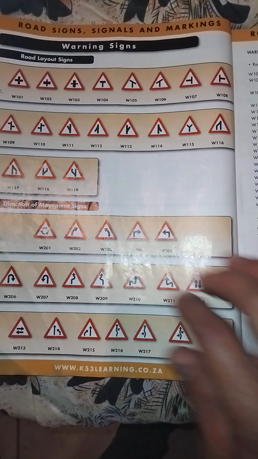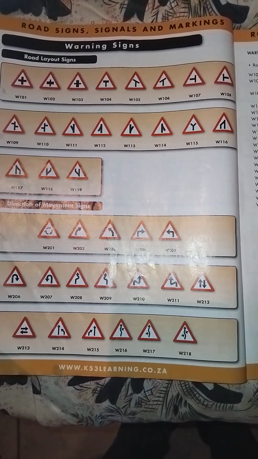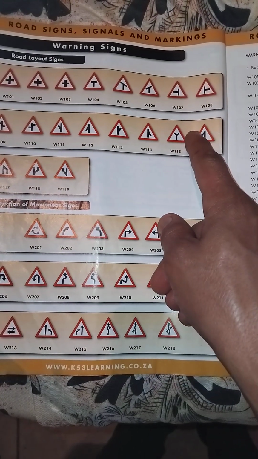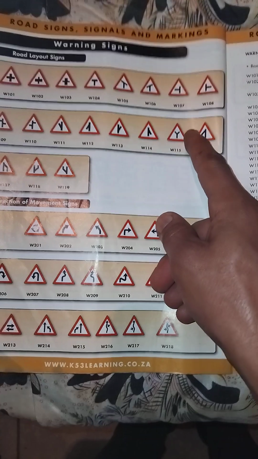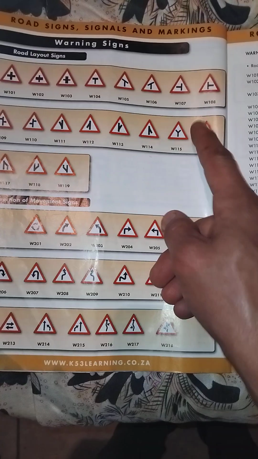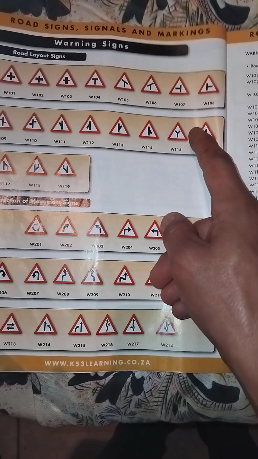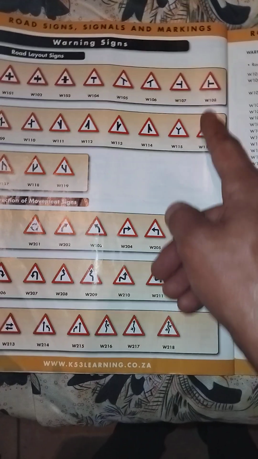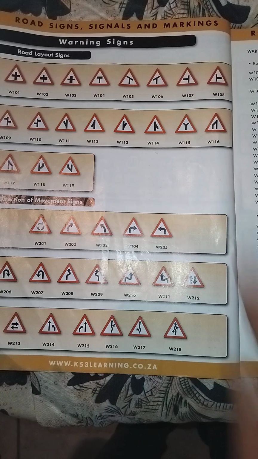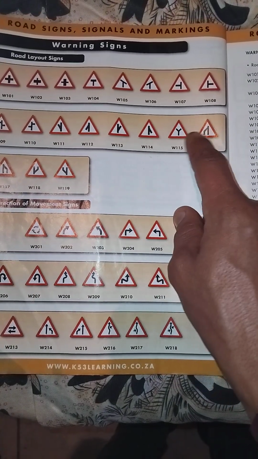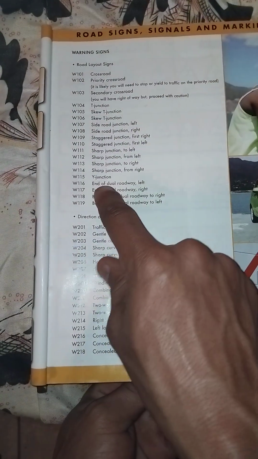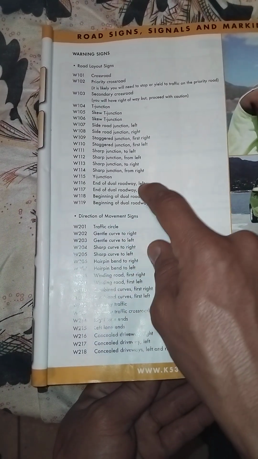And then you have your end of dual roadway left, which means that the left roadway, because it's a dual, it's two roads, but then it's the end of the left one, so the left one is joining now with your straight road. So end of dual, end of two roads, and the left lane is ending. That's what they mean when they say end of dual roadway, and the left one is ending.